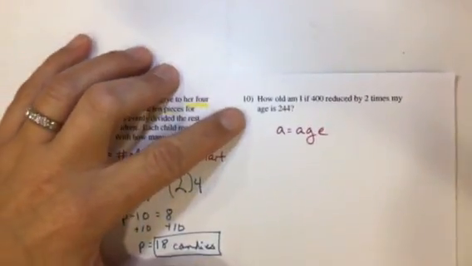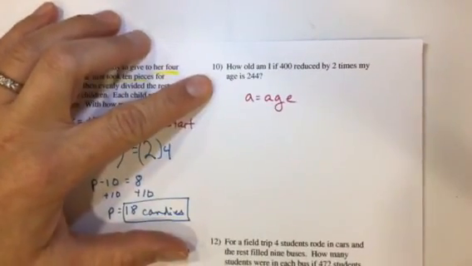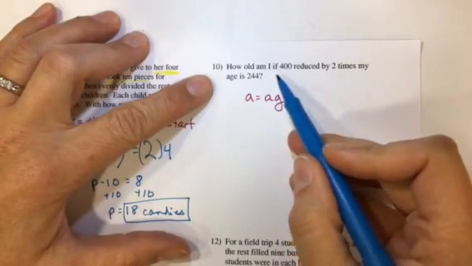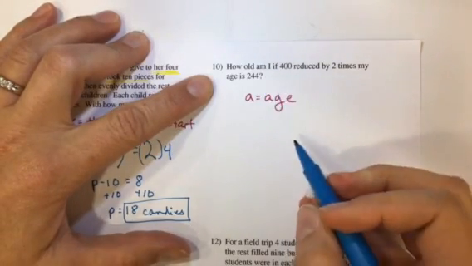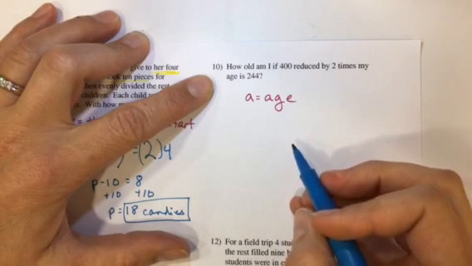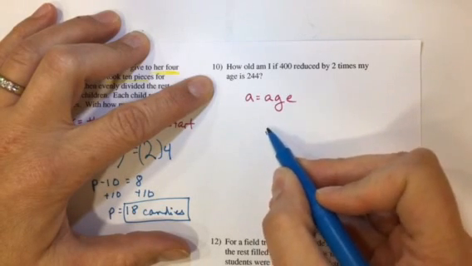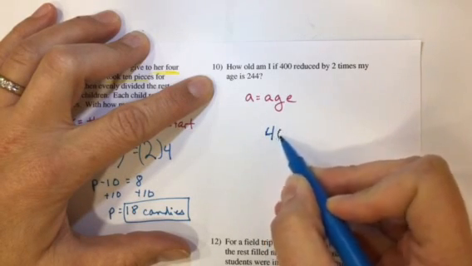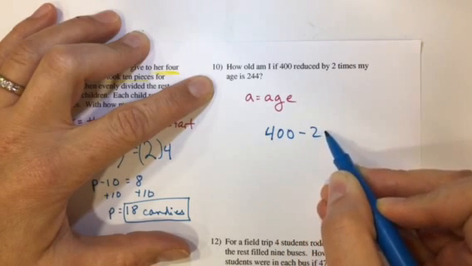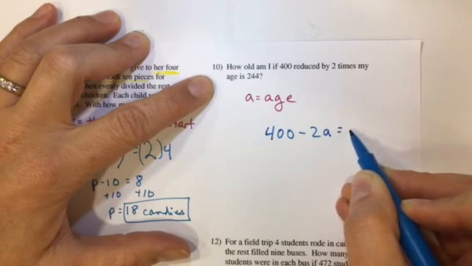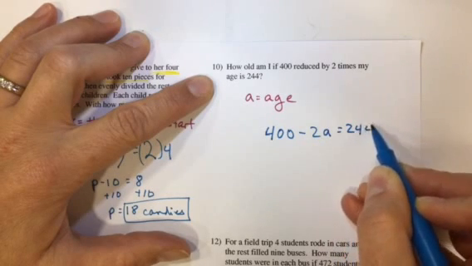Okay, how old am I if 400 reduced by 2 times my age is 244. So 400 minus 2 times my age, so 2a is equal to 244.